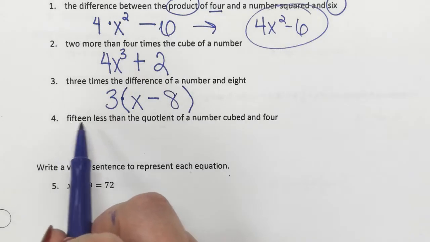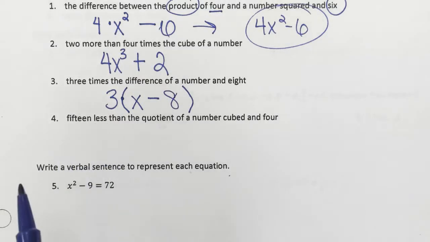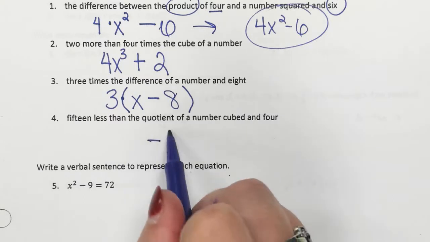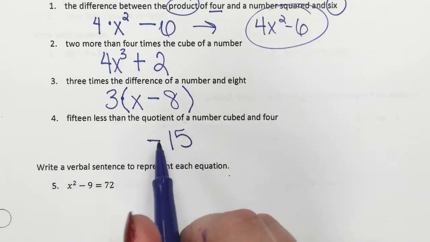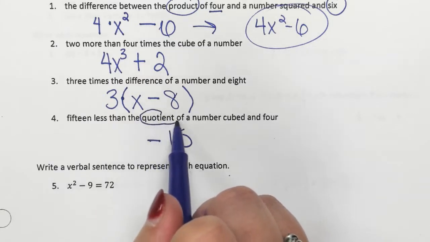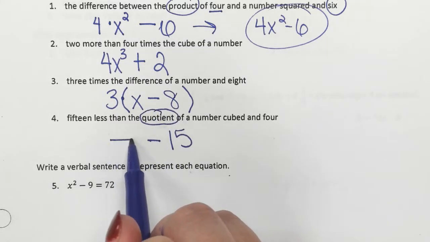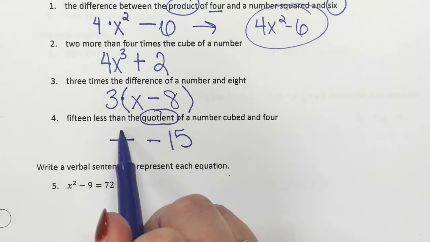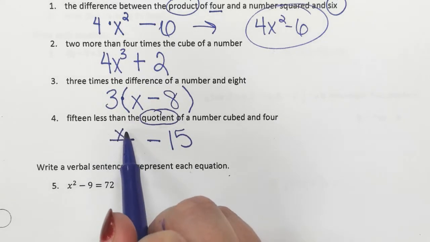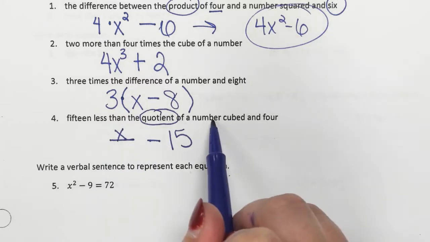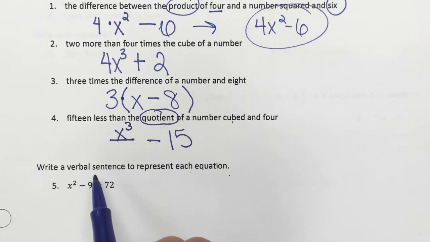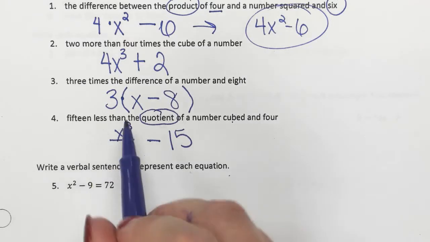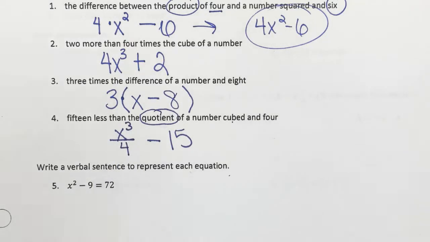Number 4. 15 less than. What in the world does that mean? Now look, it makes a difference on where that 15 goes, so make sure you put the 15 in the back, okay? What the heck does this mean right here? Divide. I'm going to have a little fraction right here. What goes on the top of the fraction? X. 4. What's it say? A number what? Cubed means x to the third. And what's on the bottom of that fraction? 4. Y'all okay?